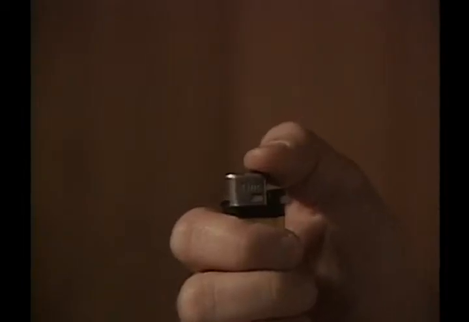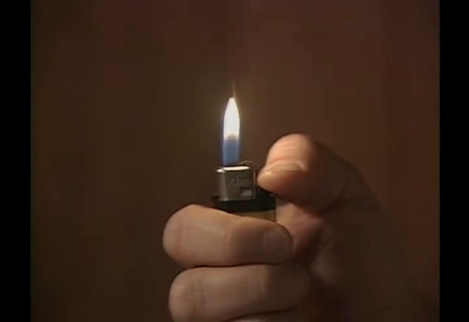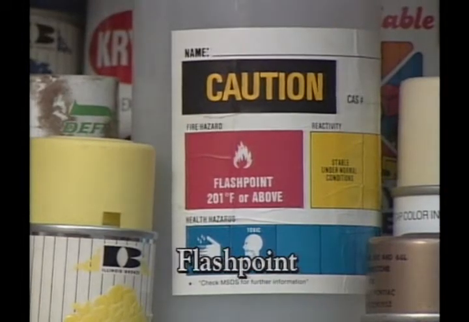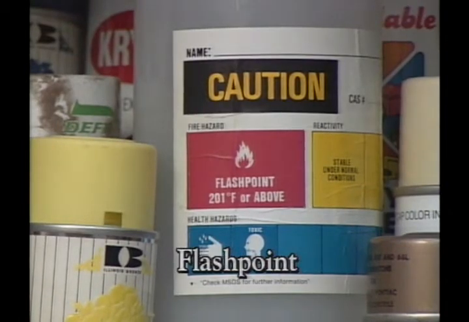The key to telling whether a chemical is flammable or combustible is its flash point. This is the temperature at which the chemical releases vapors that can ignite and burn. Remember, it's not the flammable or combustible liquid that burns, it's the vapor.